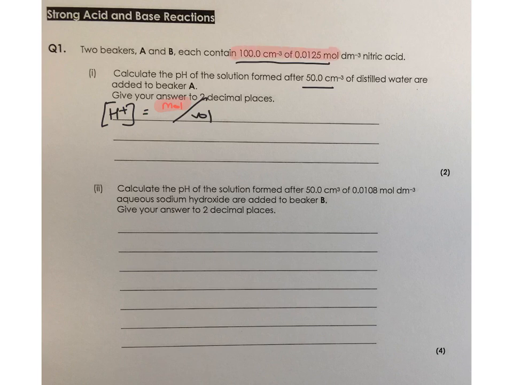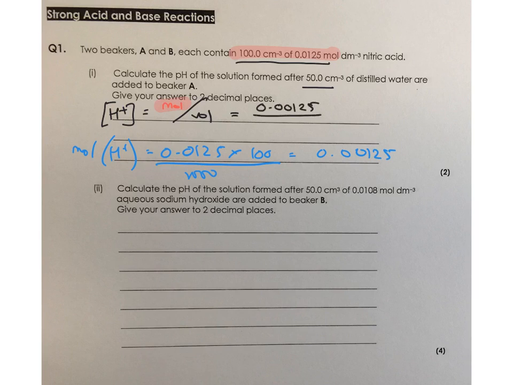So my moles of H+ is going to equal 0.0125 times 100, so concentration times volume, so that should be 100, sorry, not 1,000, divided by 1,000, and that gives me 0.00125. Then I can work out my concentration of H+ by putting in that number of moles, 0.00125, and divide it by my new volume, which is going to be 100 plus 50 over 1,000.